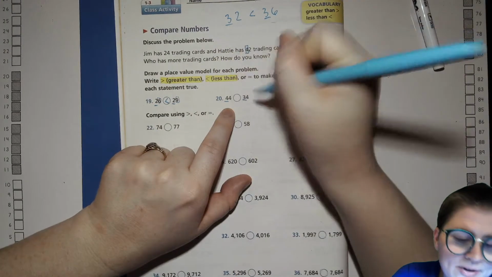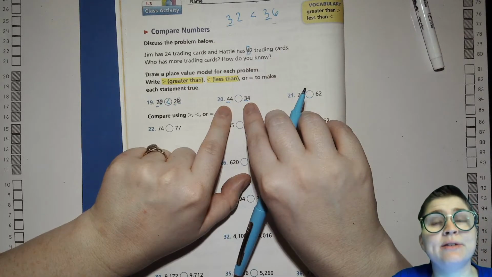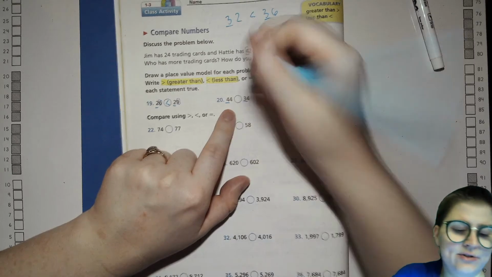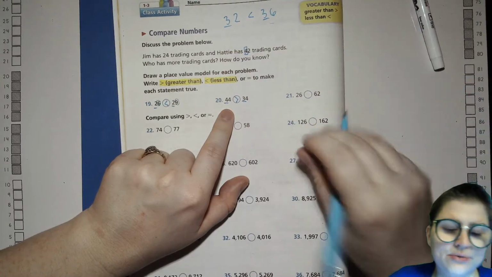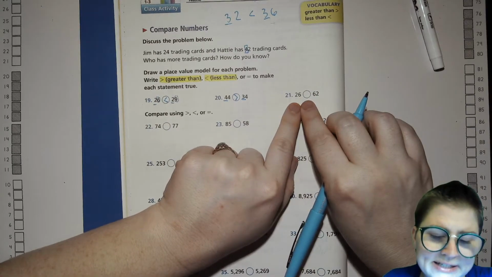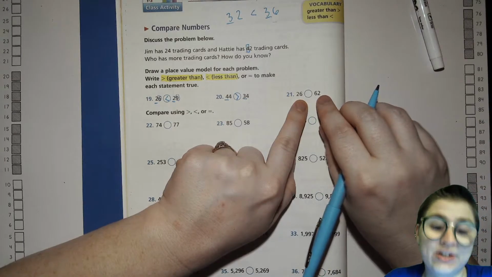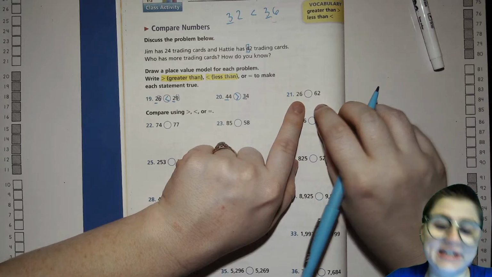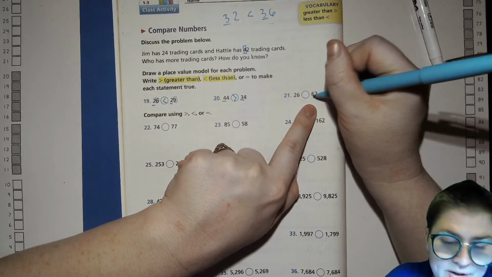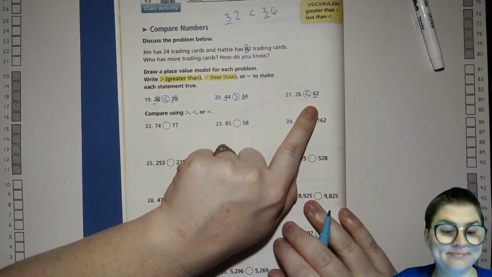44 and 34. Even though the ones place is the same, it doesn't matter. We're looking at the tens place because that's the bigger one. We look there first. 4 is greater than 3, right? So we can say 44 is greater than 34. 26 and 62. Do we care about the ones place right here? No, because the tens places are already different. 2 is a smaller number than 6, right? So we say 26 is less than 62.